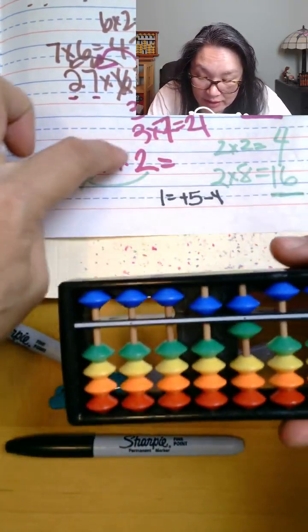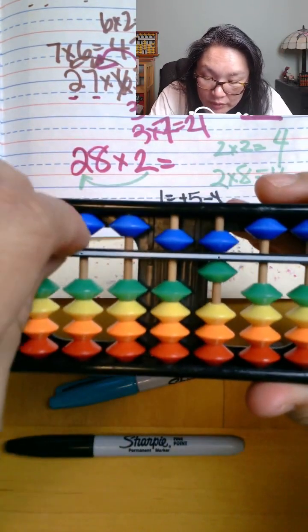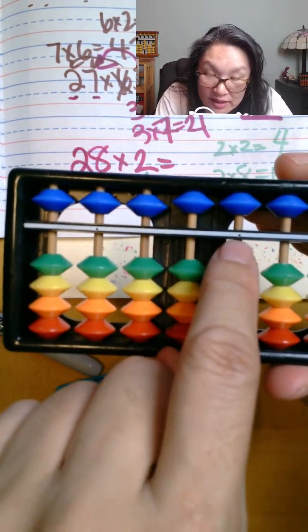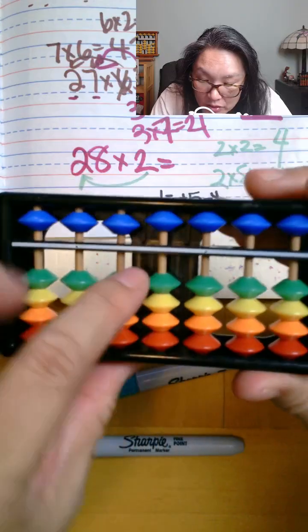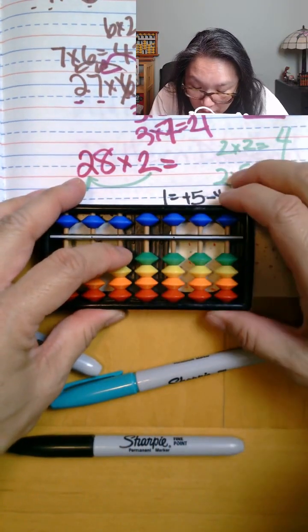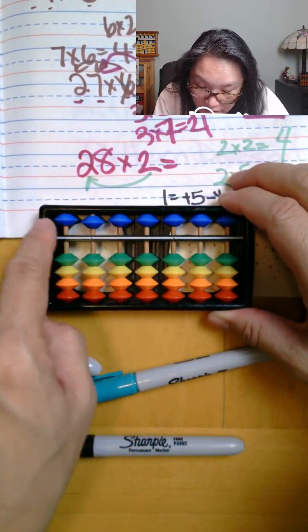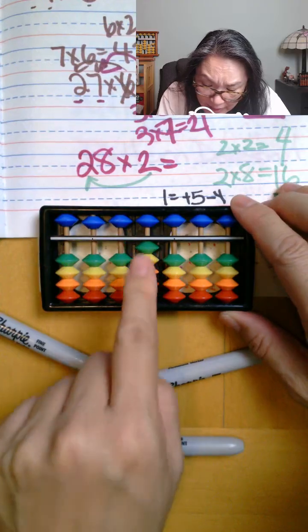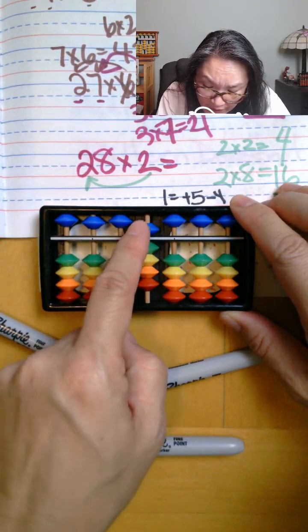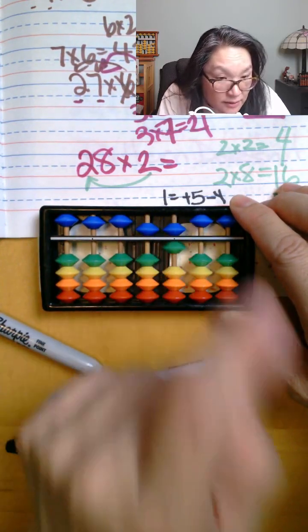So when we count it, this is 3. 1, 2, 3. We want to use this one as my ones. So we count 1, 2, 3. Then I start going into 2 times 2 is 4. 4 is a single digit, and I go 4. And then I have 2 times 8 is 16. I add my 1. So plus the 5 minus 4, and then plus the 6.